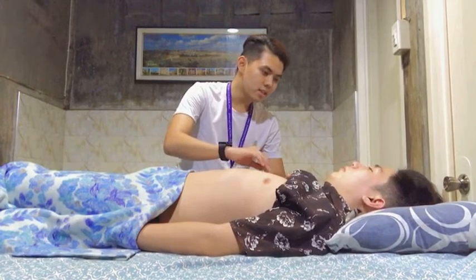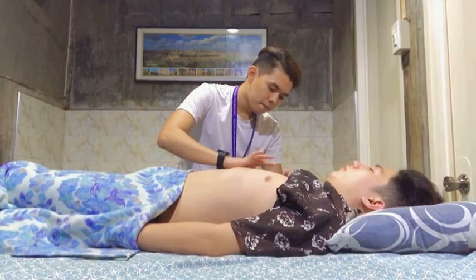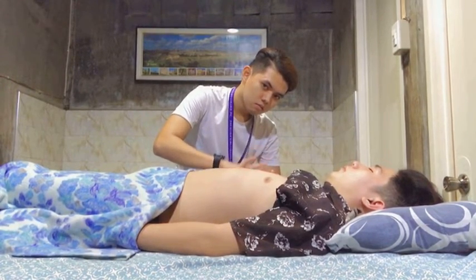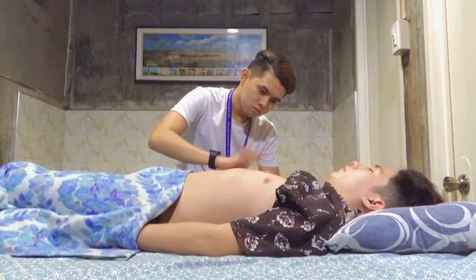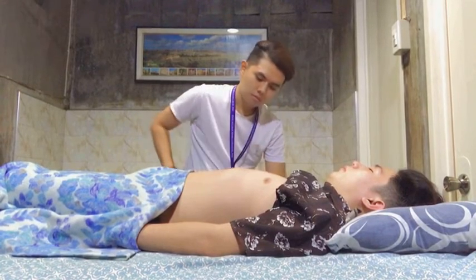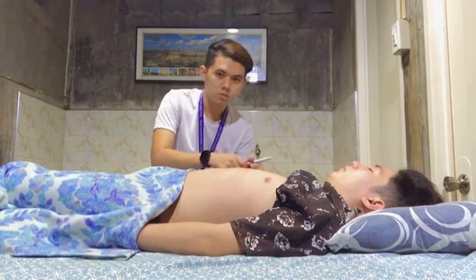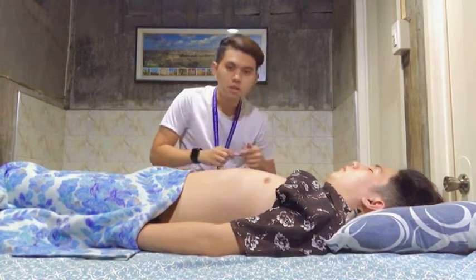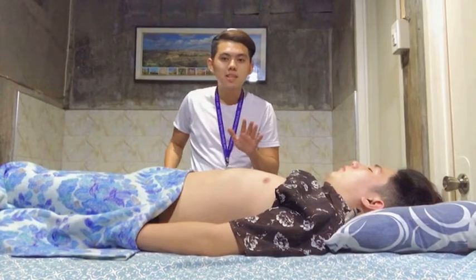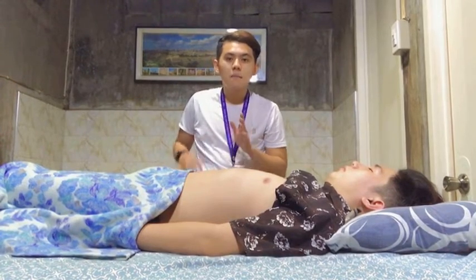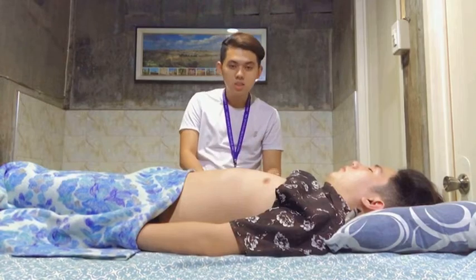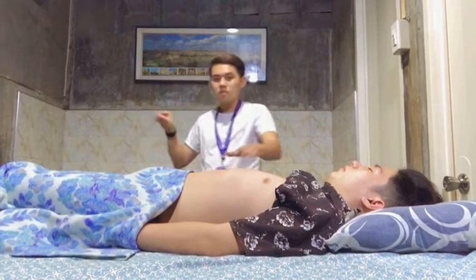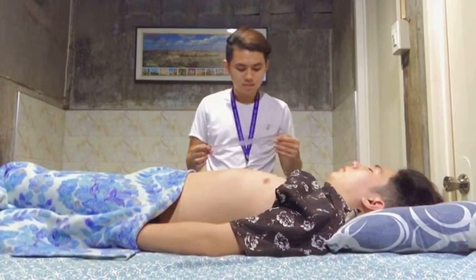I'm starting again, sir, okay? Going to mark this one. Okay, so when you have noted the upper border of liver dullness, measure the distance between the two marks, also known as the liver span. So I'm going to measure this one in centimeters.